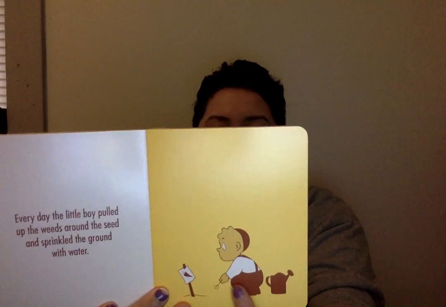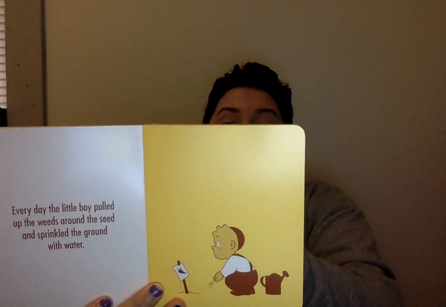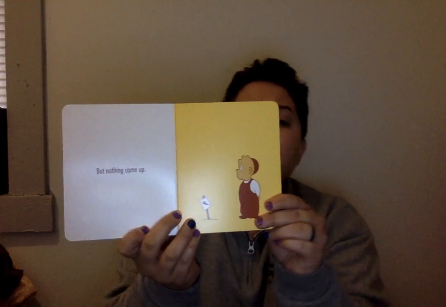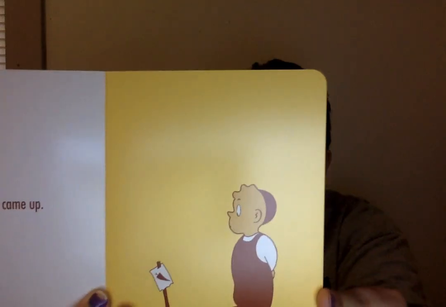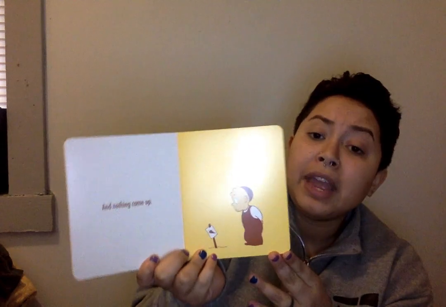So here's a little boy working hard to make sure that carrot grows. But nothing came up. How do you think he's feeling? I'd be pretty sad if I planted something and nothing came up.